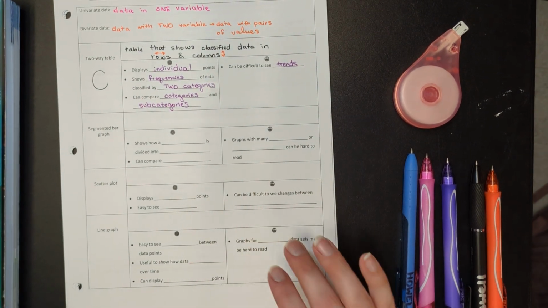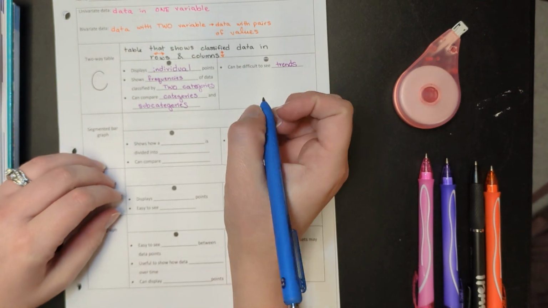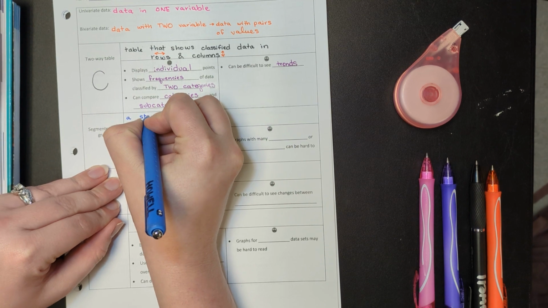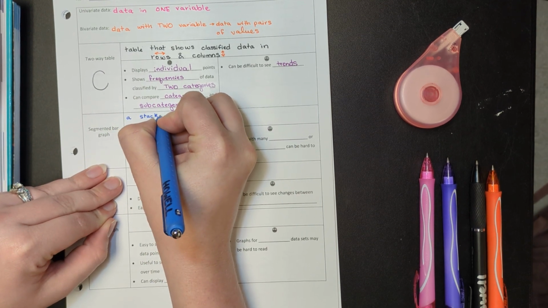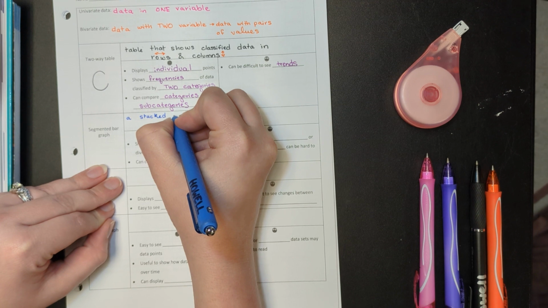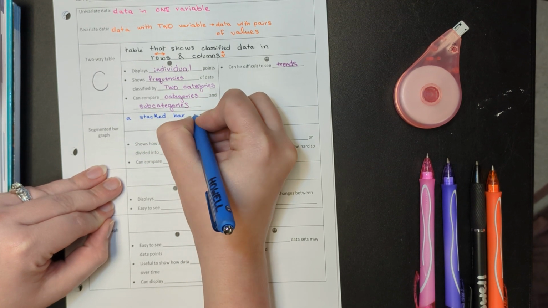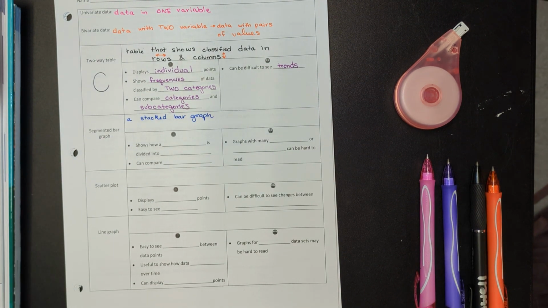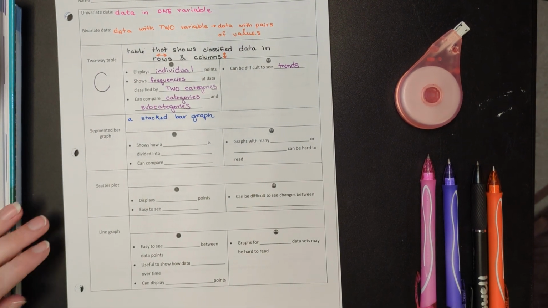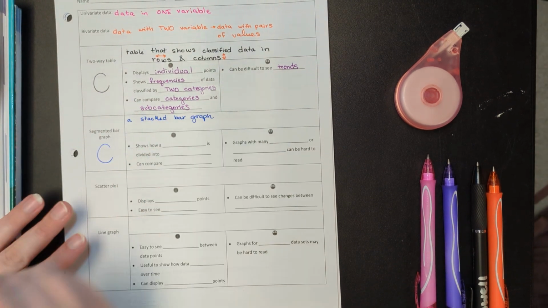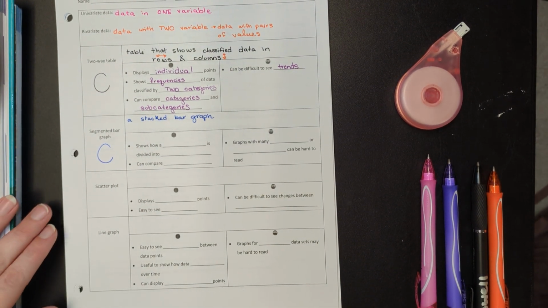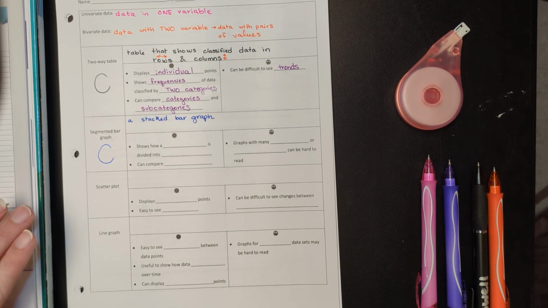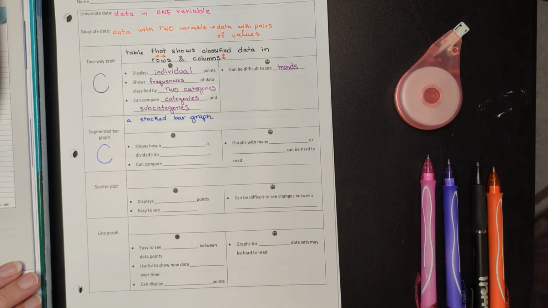So, according to your book, the definition was, they call it a stacked bar graph. So again, you stacked one piece of information on top of the other for the same category. And again, that is used to display categorical data. Okay, because we display the different categories of the different types of candy that each person liked, kids or adults.